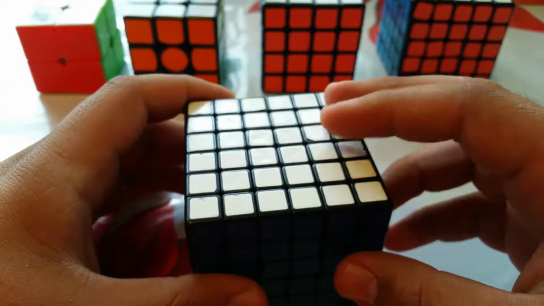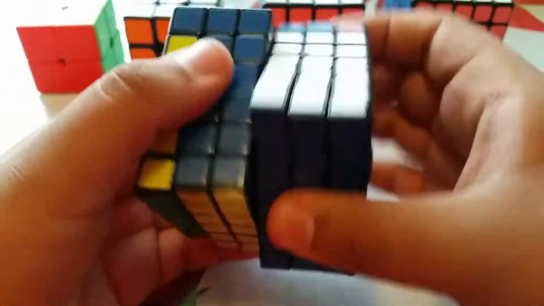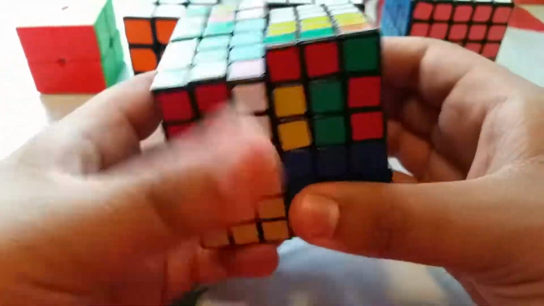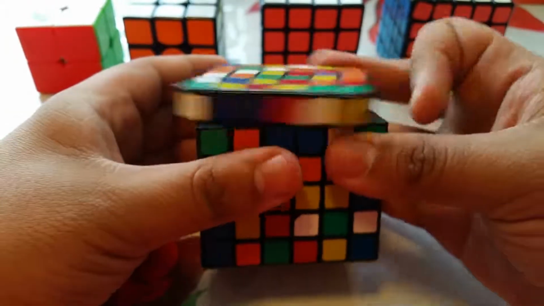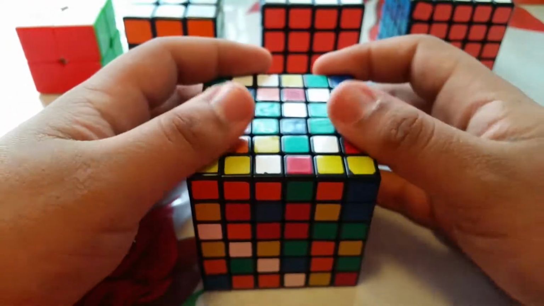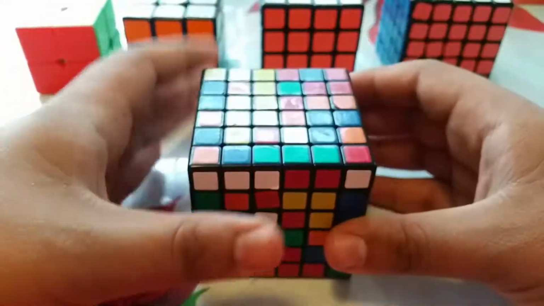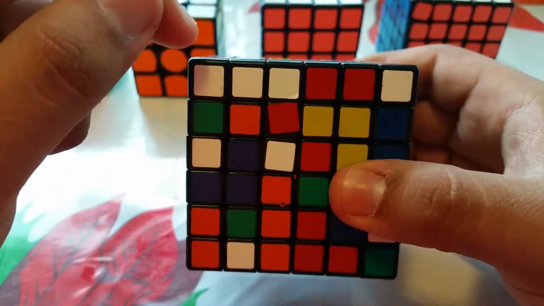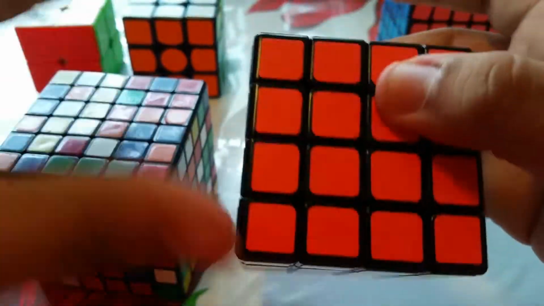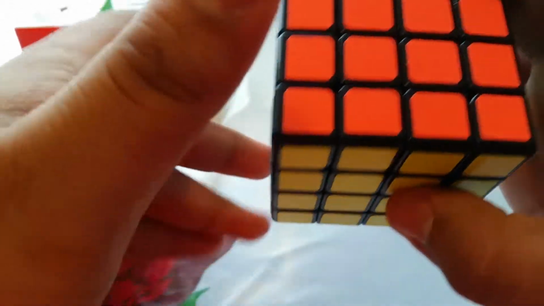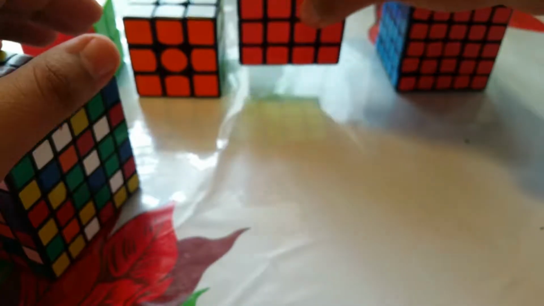So let's go ahead and get started and scramble the cube up. Okay, this looks like a decent scramble right here. So this scramble comes back to the 4x4. When we had our 4x4 scrambled, we saw that a lot of the time there wasn't really a center, kind of like these odd layer puzzles.